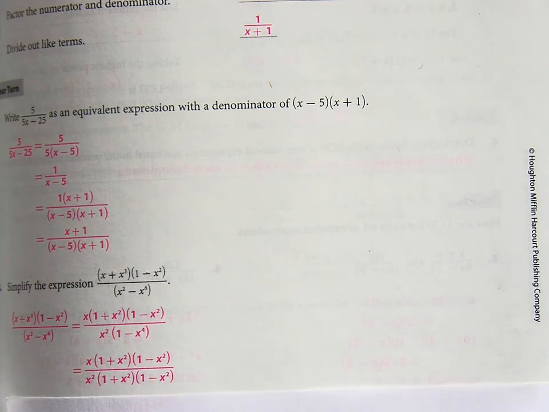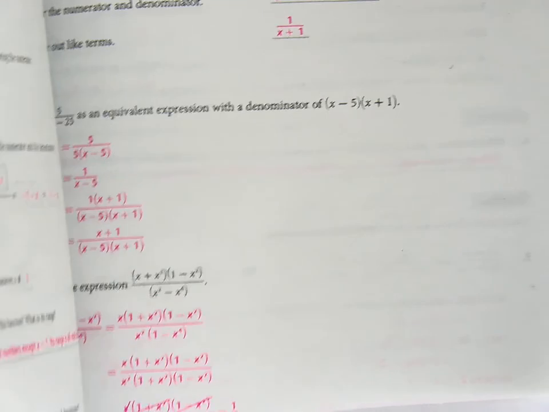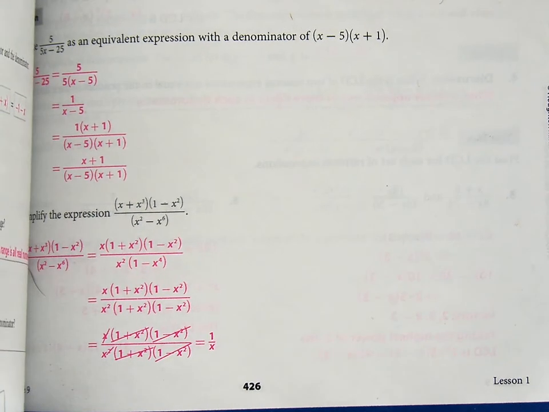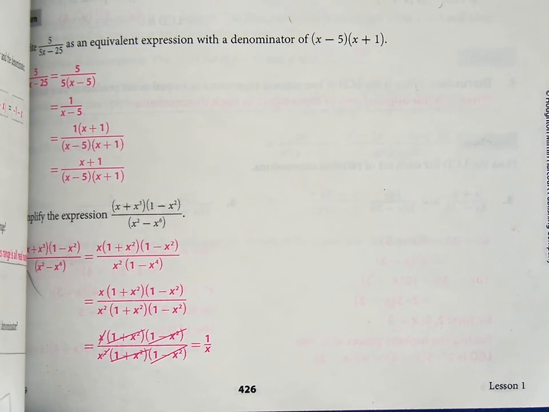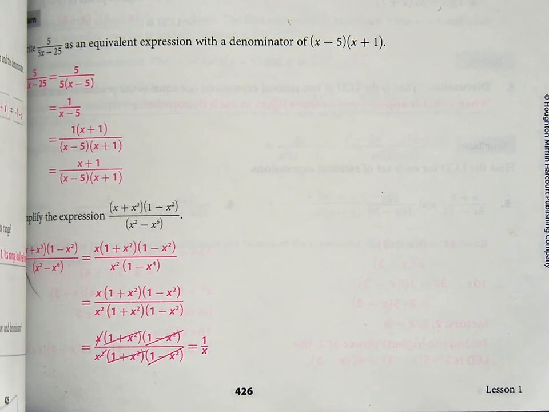And let's scoot this up a bit more and simplify out your common factors or your unit fractions and get your answer.